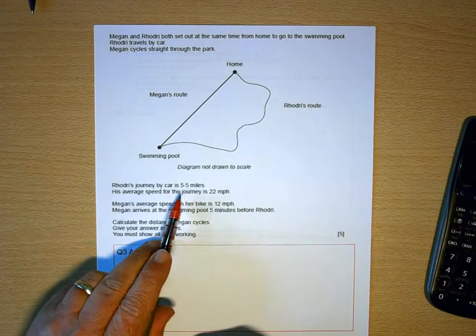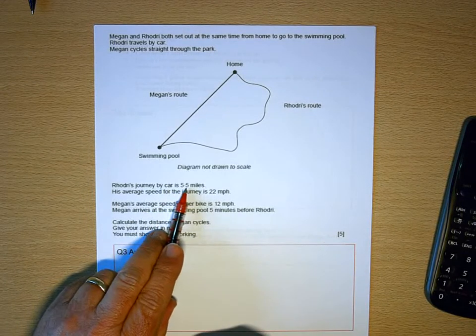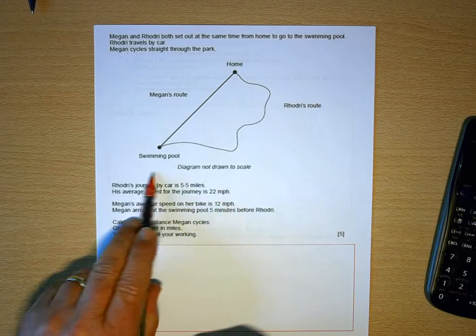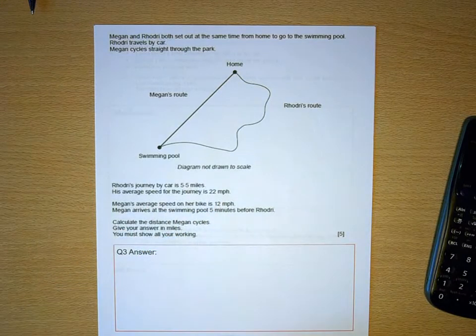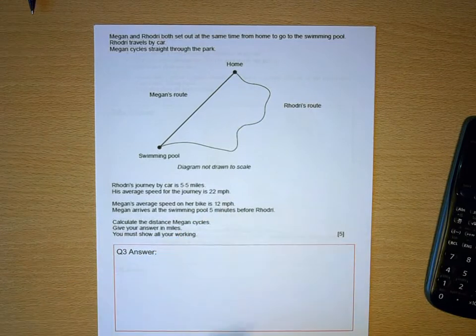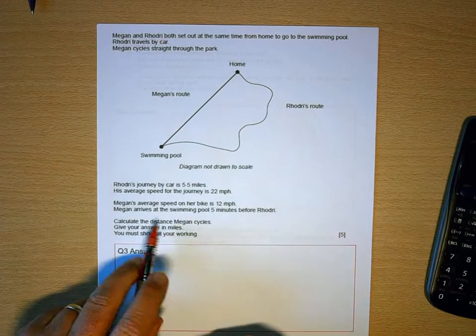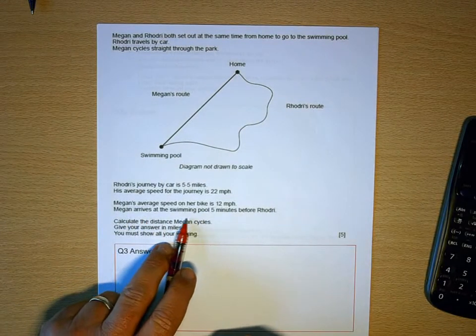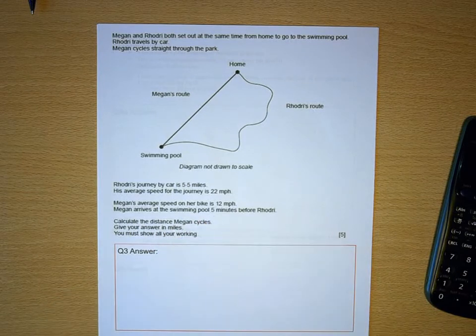So I've got distance and speed. That will allow me to work out how long it took. Megan's average speed on her bike was 12 miles per hour. Megan arrives at the swimming pool 5 minutes before Rodri. Calculate the distance Megan cycles.